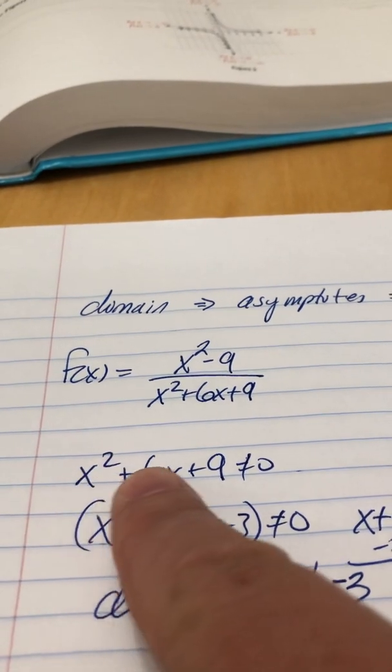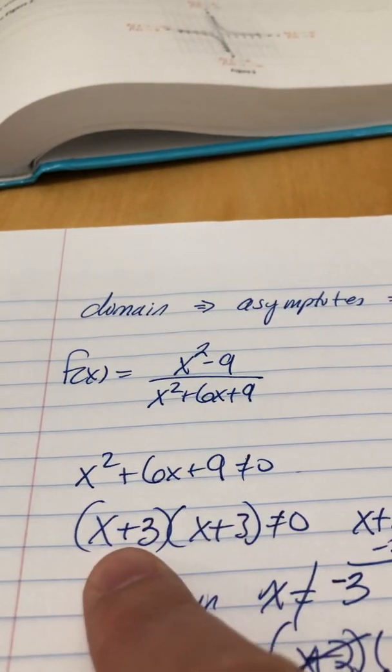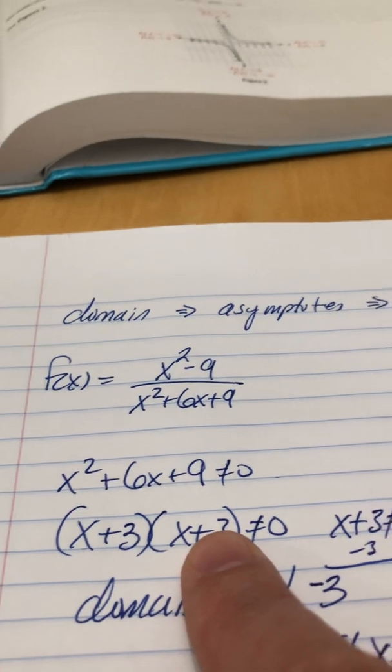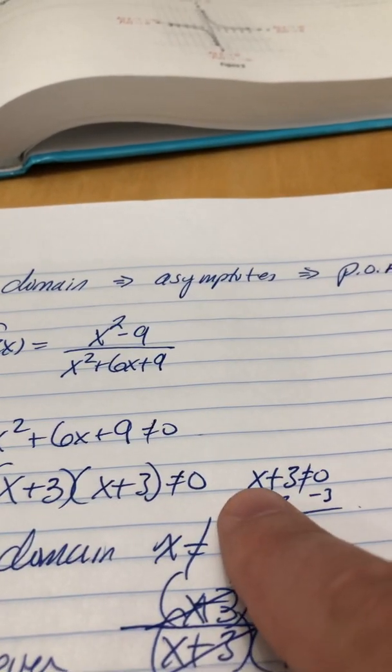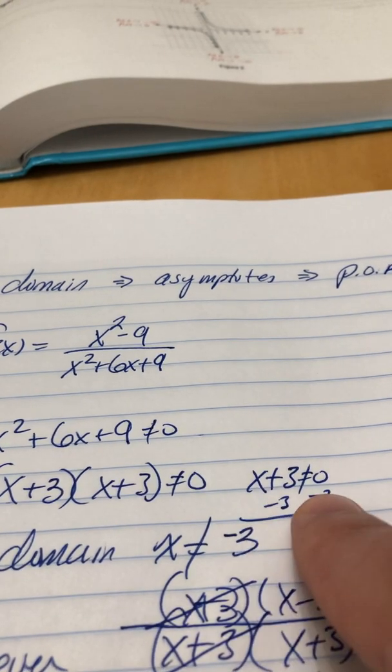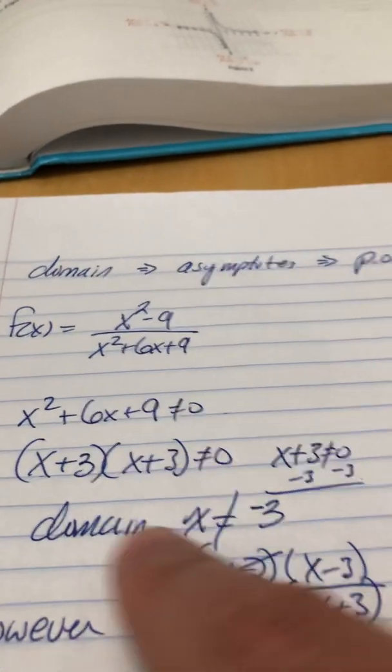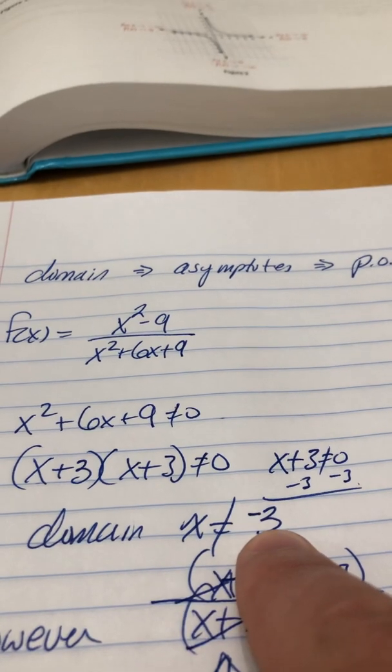Well, if you factor x squared plus 6x plus 9, you get x plus 3 times x plus 3. Okay? And they're both the same, so I just need to do this once. I'm going to subtract 3 on both sides, and I'm going to say, domain is don't use negative 3.